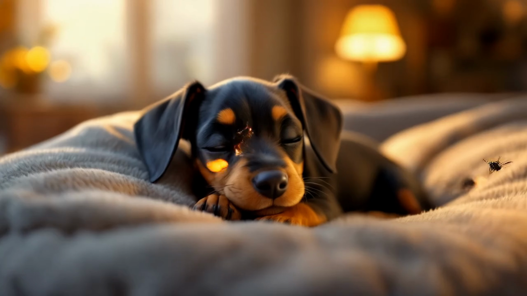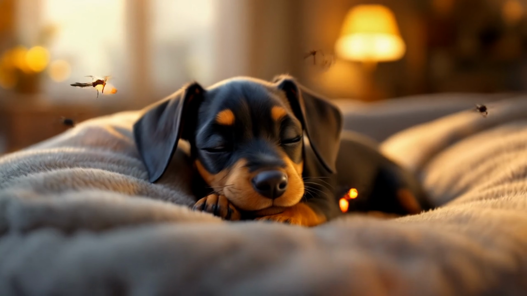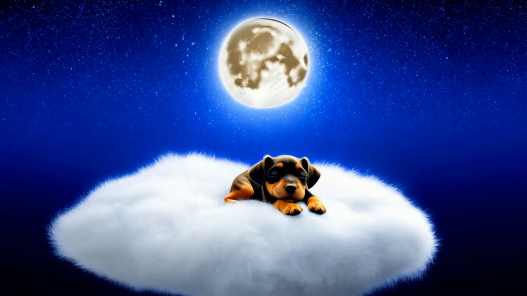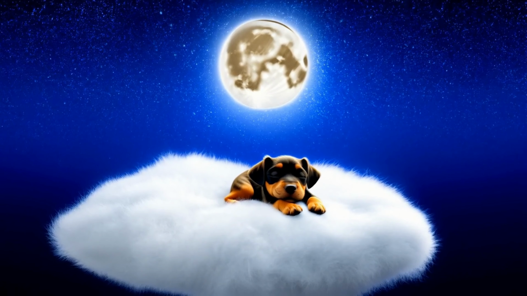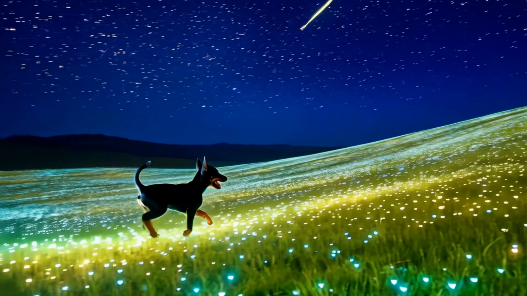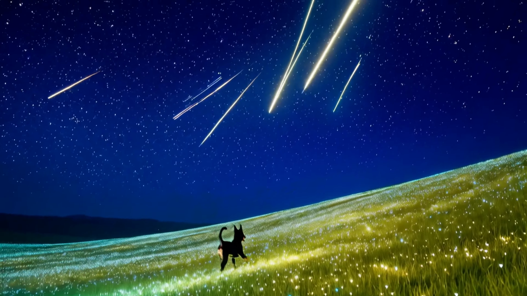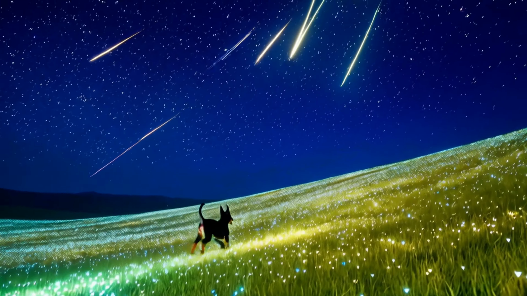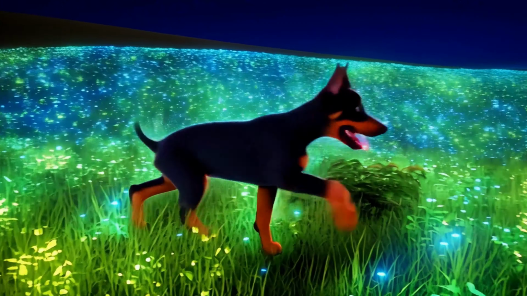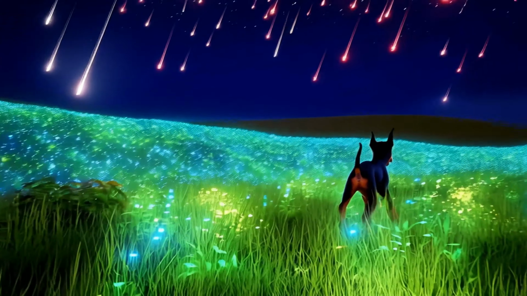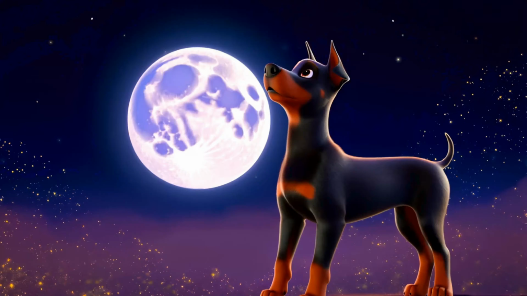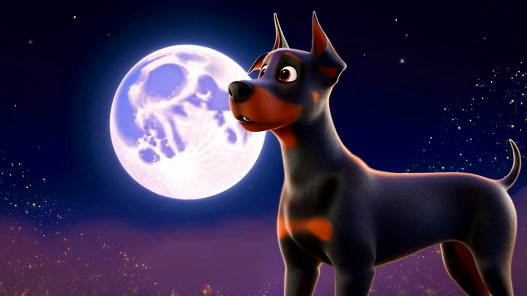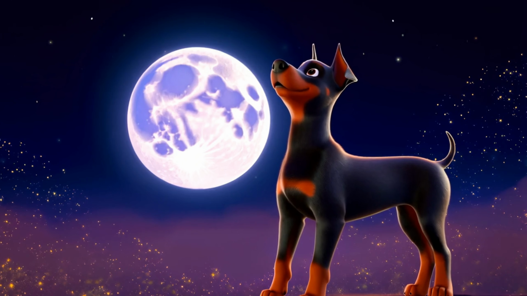Little puppy, close your eyes. Drift into the starry skies. Dreams will take you far away, where the moon and fireflies play. Hush, now rest so tight. Snuggle in, it's sleepy night. Softest whispers lullaby.